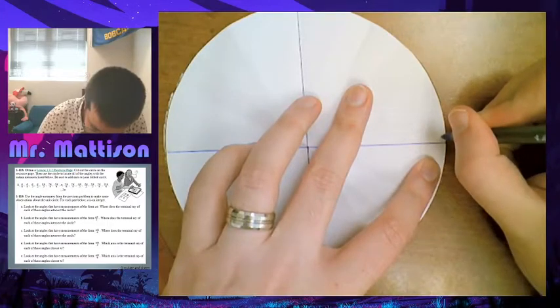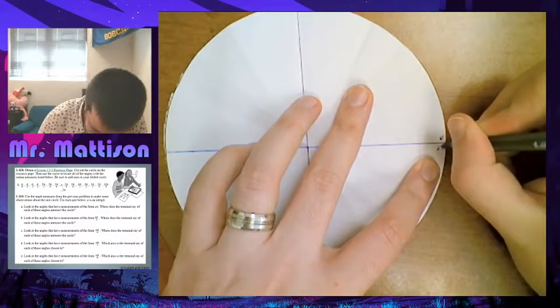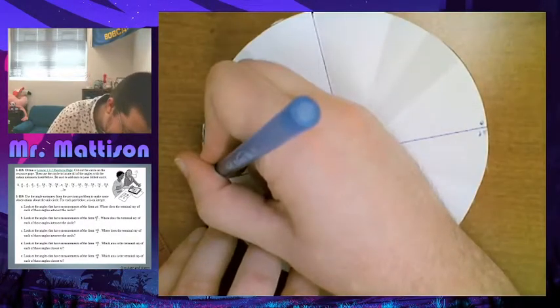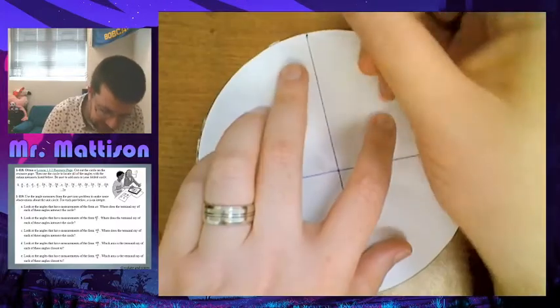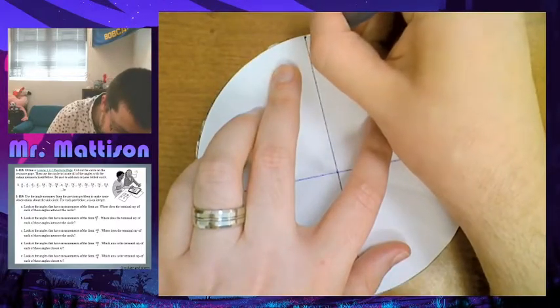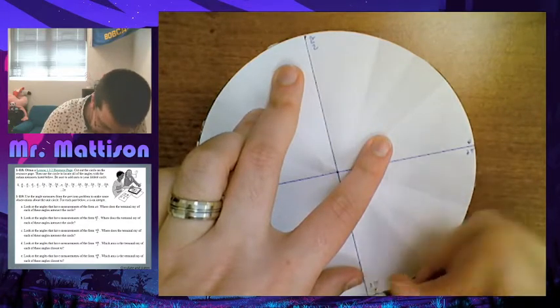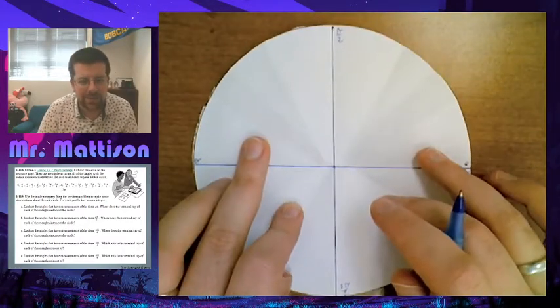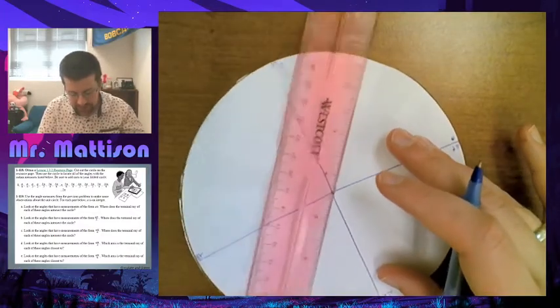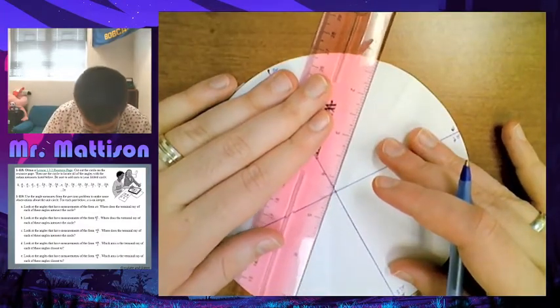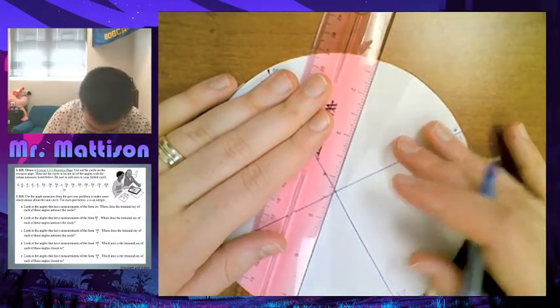Here's my 0 or my 2 pi. Here's my pi. Here's my pi over 2. Here's 3 pi over 2. So I'm labeling those as we go here. Then I had my fourths.